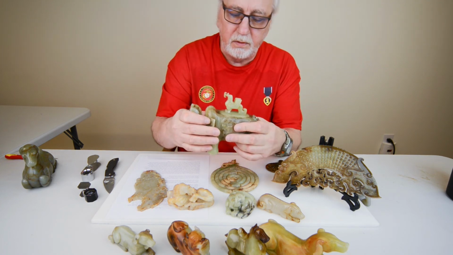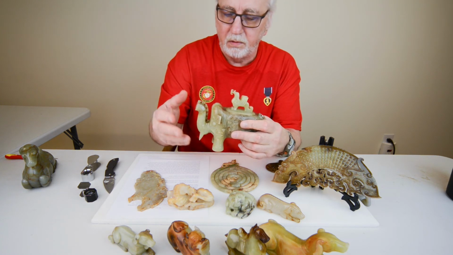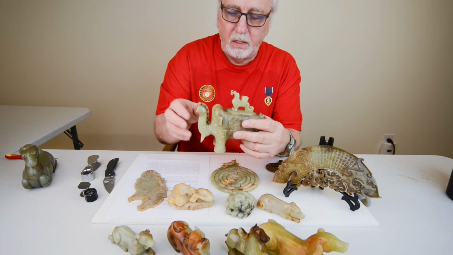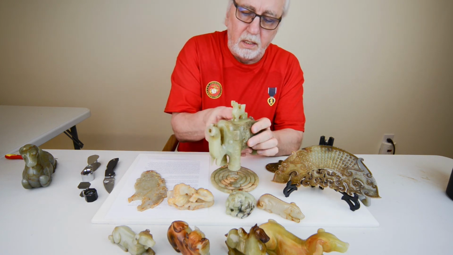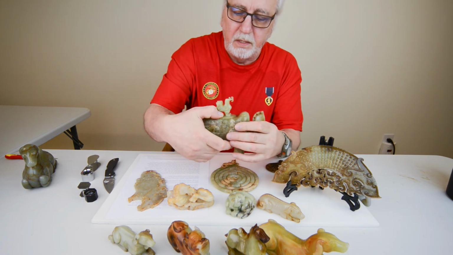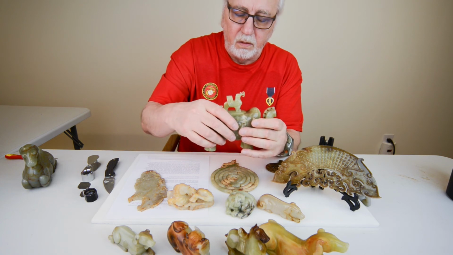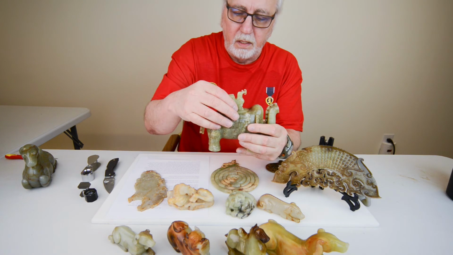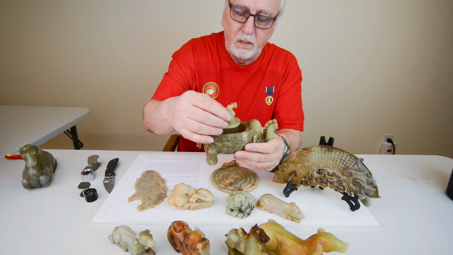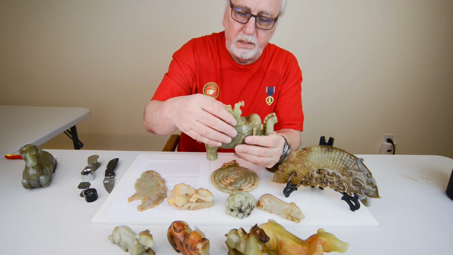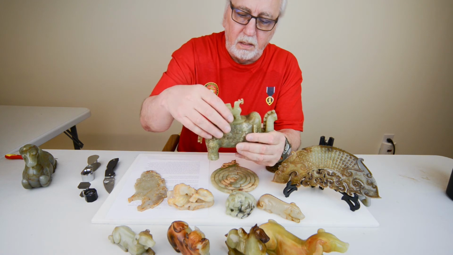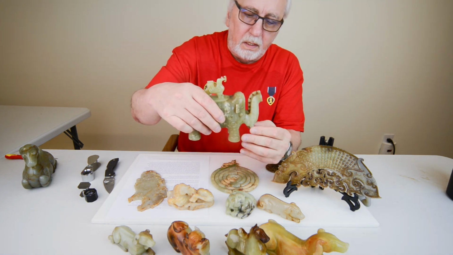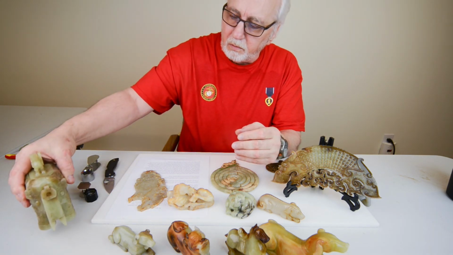It shows a lot of inclusions, veining, it shows russet inclusions, it shows a little bit of everything in this piece, and it's a magnificent work of art. And there's a vessel, and it has this phoenix finial, and it's just a great work of art.